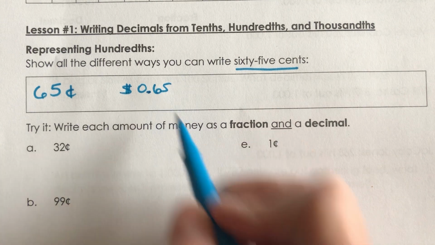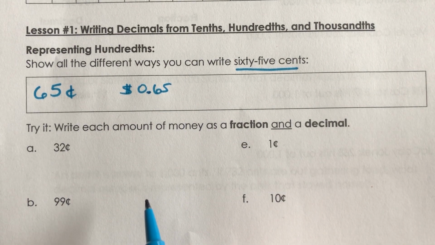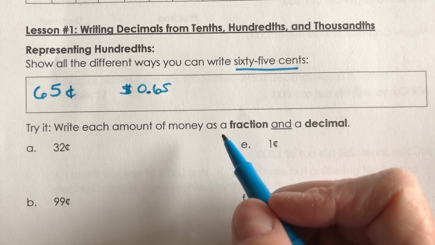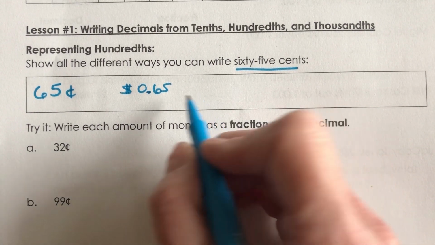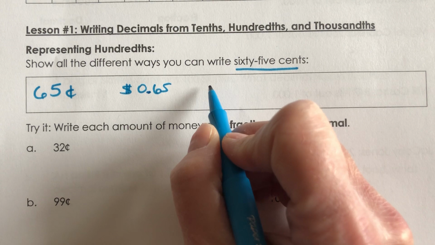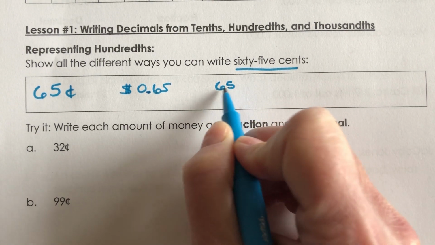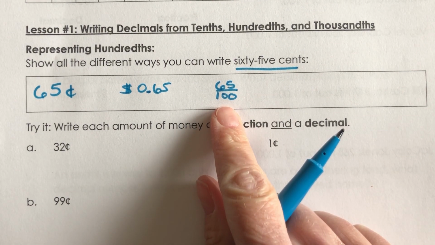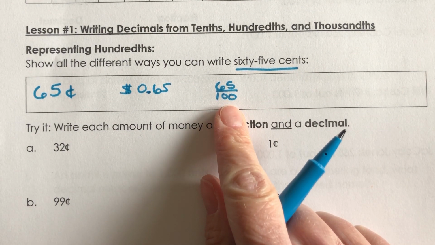So when you have 65 cents, if you think about how many cents there are in a dollar, it takes 100 pennies to make a dollar, right? It takes 100 cents. So if you have 65 cents, that means you have 65 out of 100. So that's another way you can write 65 cents, and this is said as 65 hundredths.